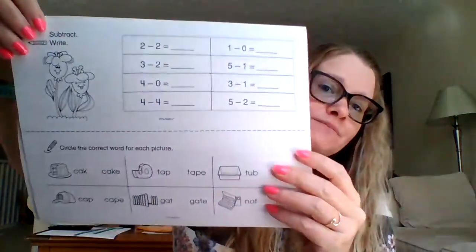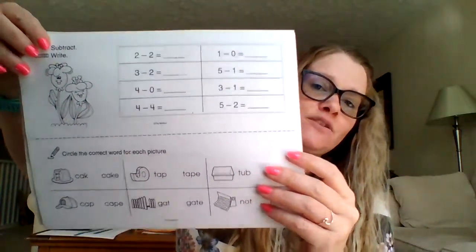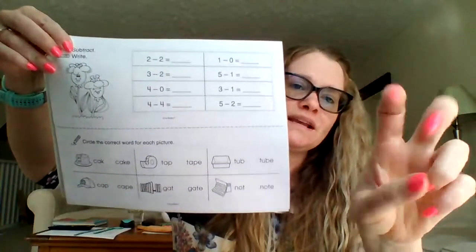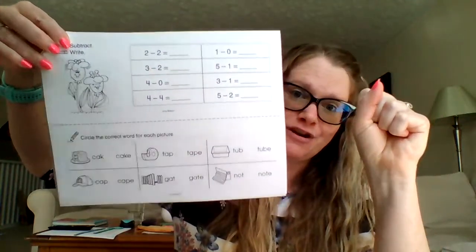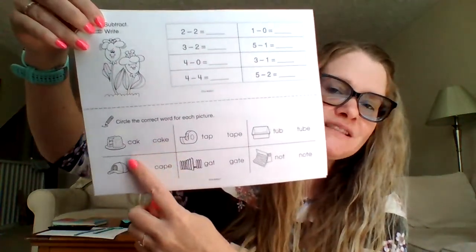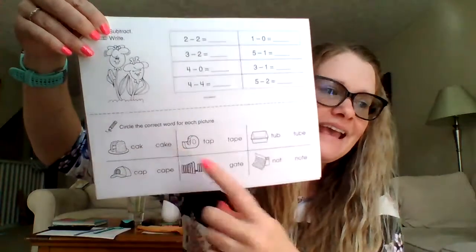Instead of addition, we've got some subtraction today. Taking away. 2 take away 2 is 0. All right? And down here, you're doing the same thing. We have cack and cake.